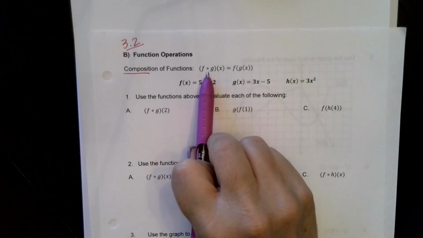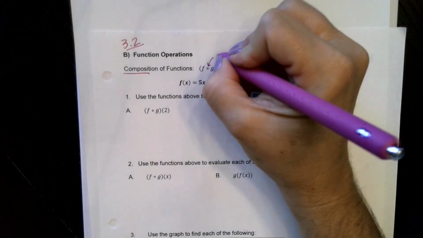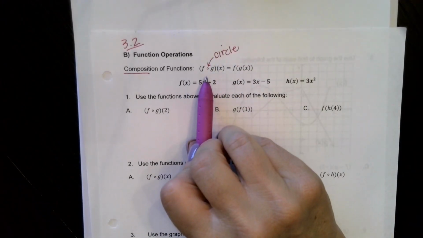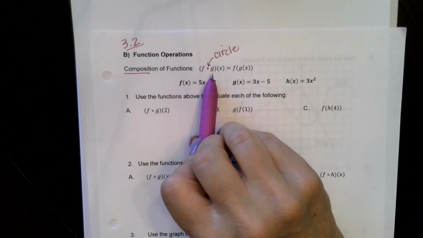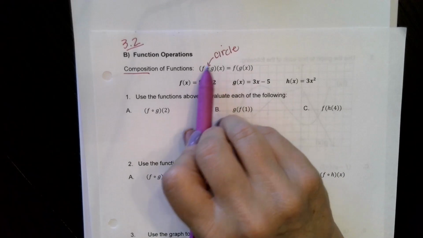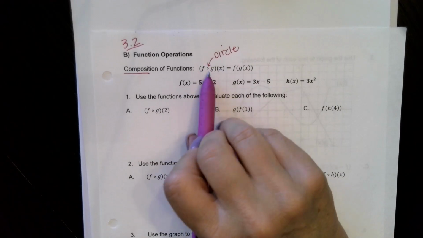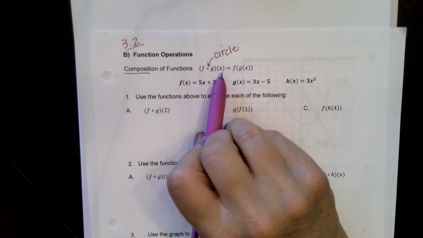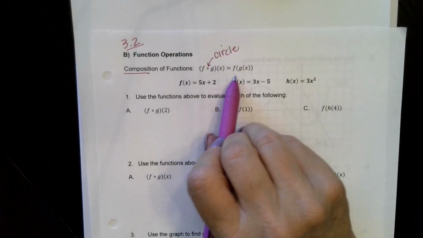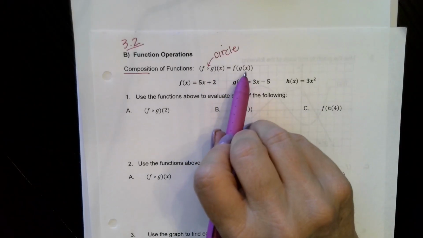Now this first one is a circle. This is literally a circle. It is not a multiplication dot. So this says f circle g of x. Now, this gets super confusing in this notation, and we're still showing you this because it's still on the SAT, but what I would tell you when you see this is right away rewrite it to this, because it's going to help you. It makes a whole lot more sense.